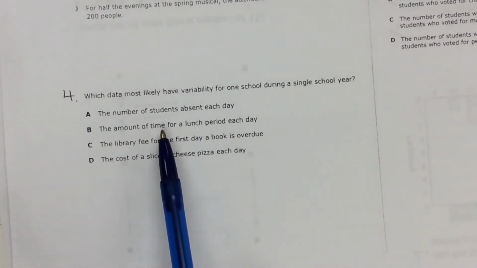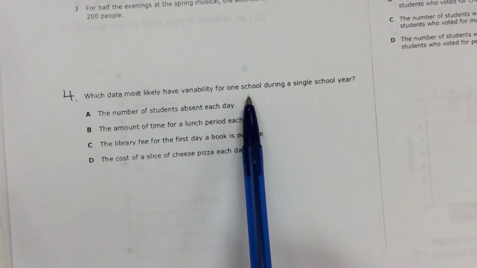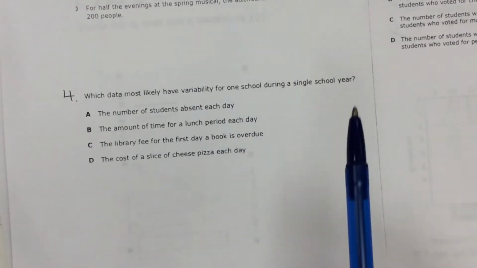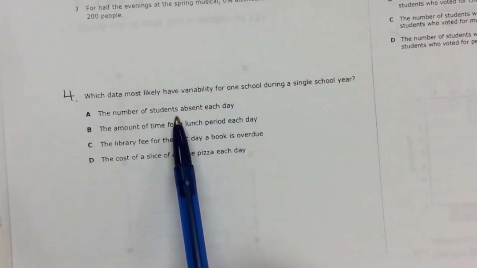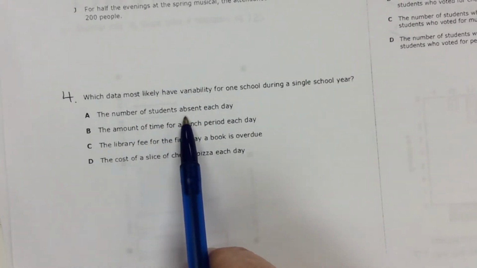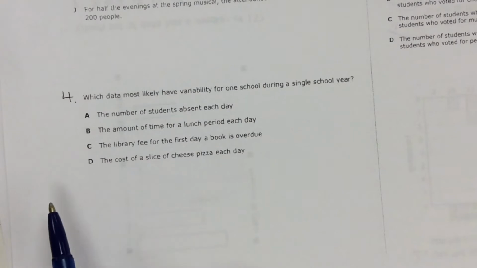Okay? Number 4. We're going through these pretty quick because you also have other homework to be doing. Which data would most likely have variability for one student during a single school year? The number of students absent each day. Well, that sounds like it's pretty variable because every number is different, okay? Every day is different. I mean, Monday or Friday or days during the flu season, the number of students that are absent may vary from day to day, okay?